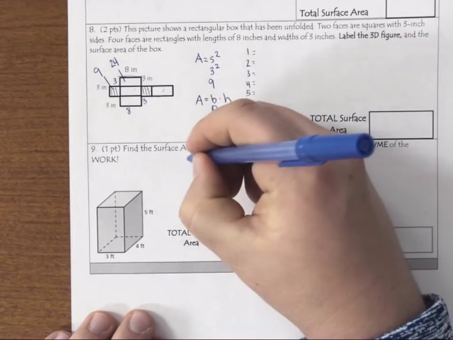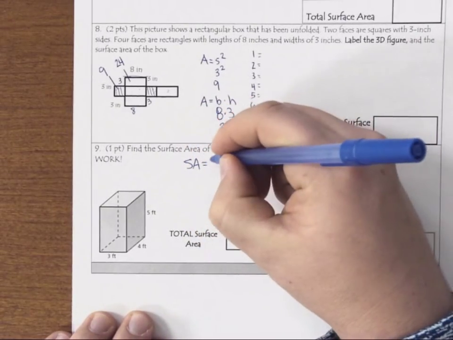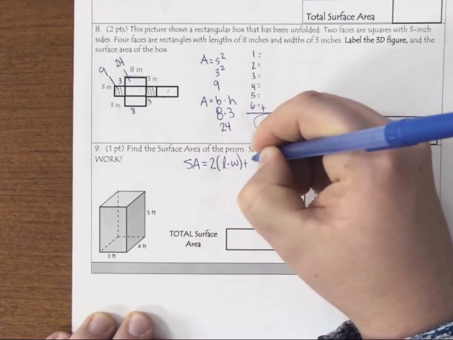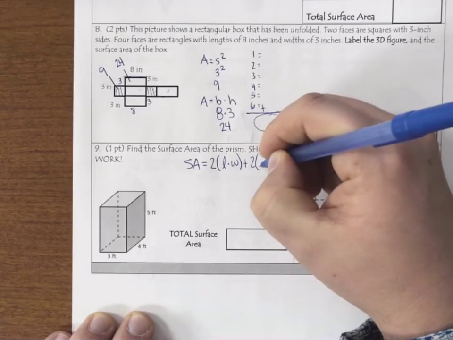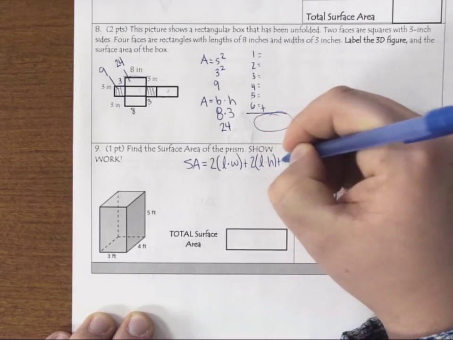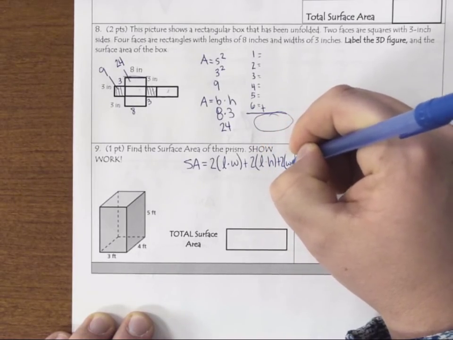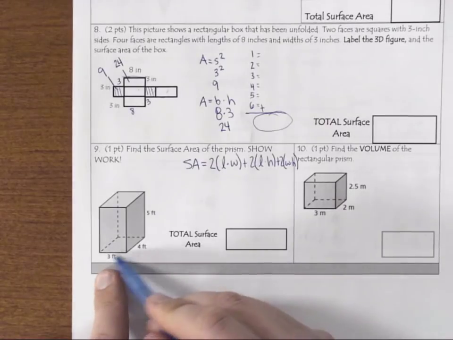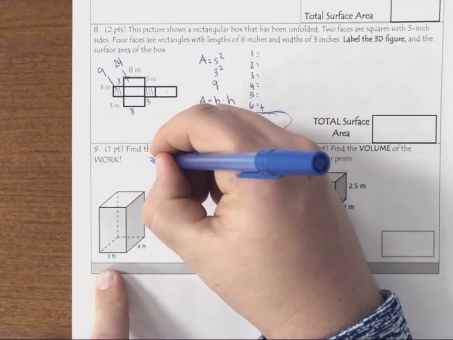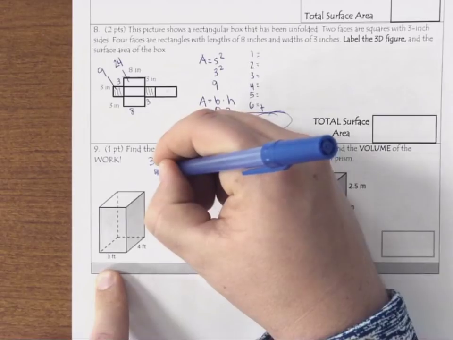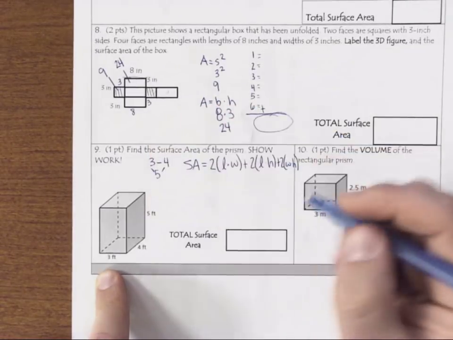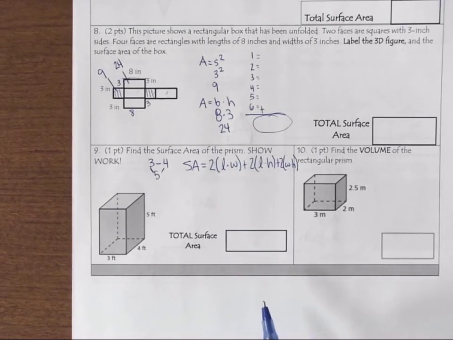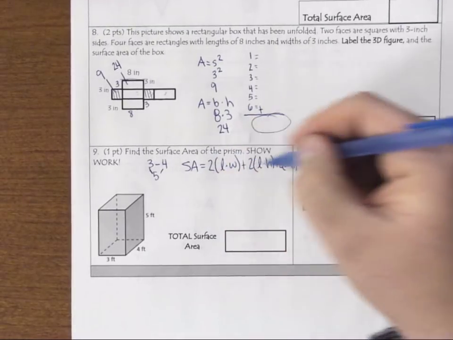Okay, we have surface area equals 2 times length times width plus 2 times length times height plus 2 times width times height. So now we just need our 3 numbers, our length, width, and height, which are 3, 4, and 5, and we're going to make sure we have all 3 combinations of those 3 numbers and plug them into our expression. Okay, I'm going to go ahead and let you do that.